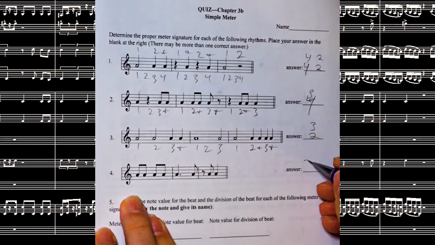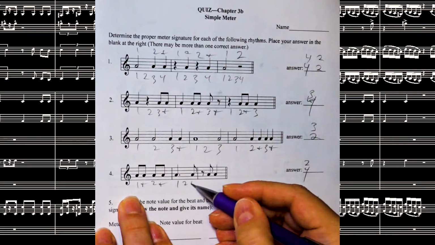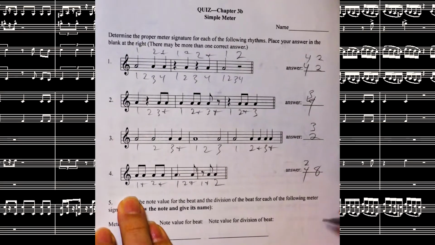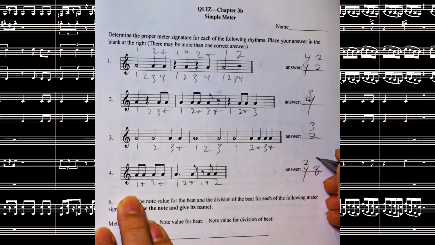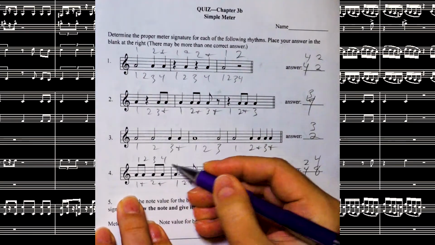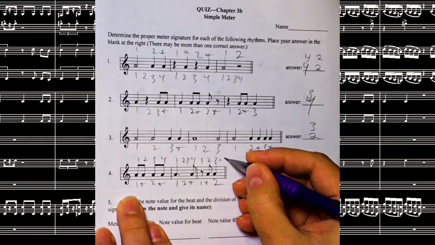Last one is 2/4. 1 and 2, and 1, 2. Could you do this as eighth note? Yes, you can. You can go 1, 2, 3, 4.